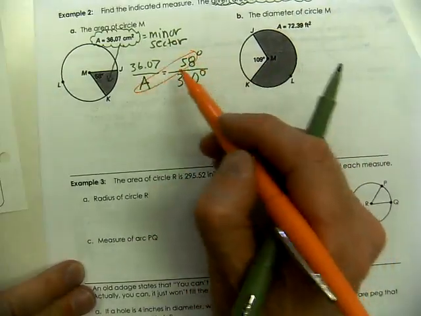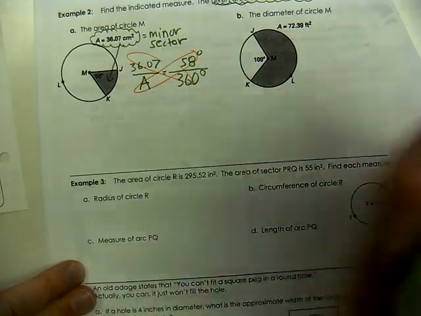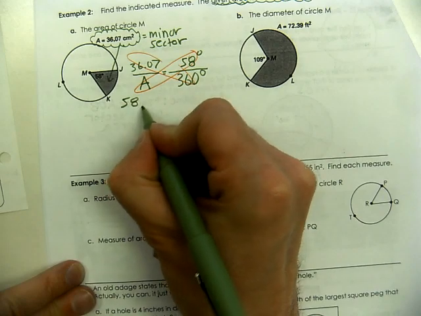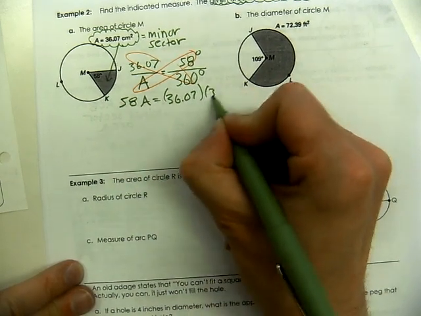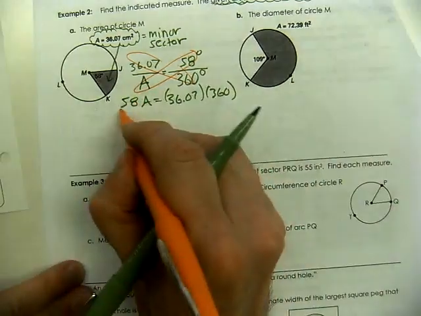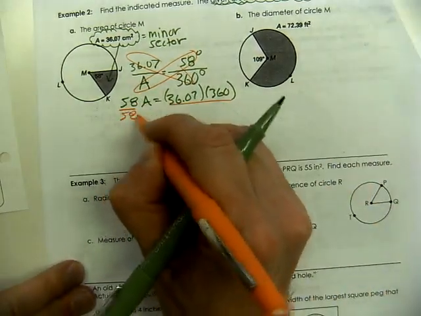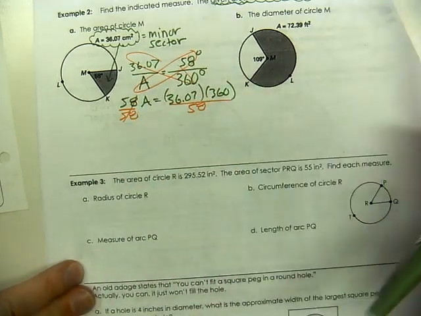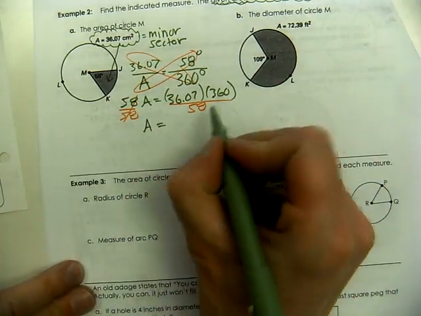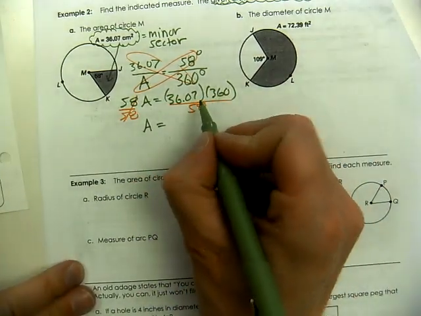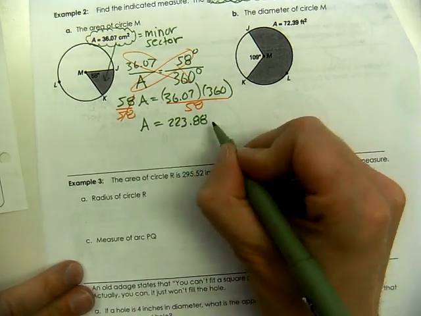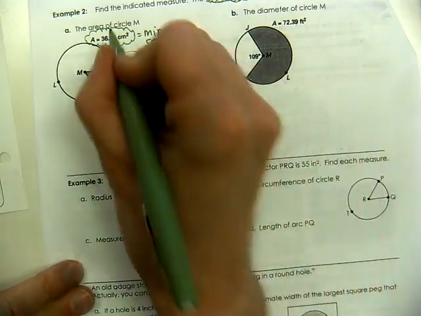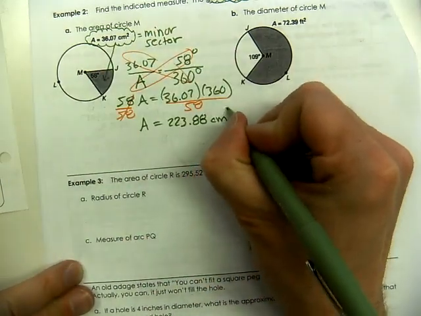So we need to cross multiply because the variable is in the bottom. So 58 times A equals 36.07 times 360. Then divide both sides by the 58 to get the variable by itself. So we'll type this in our calculator, and we get a result of 223.88. And again, check the units there, centimeters squared, so we also need centimeters squared.